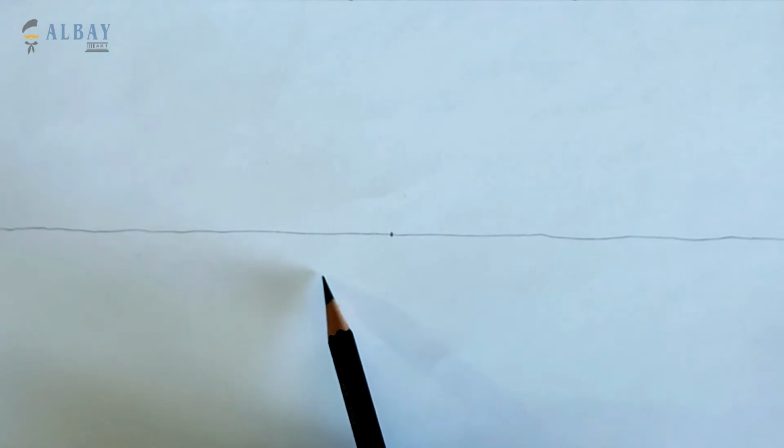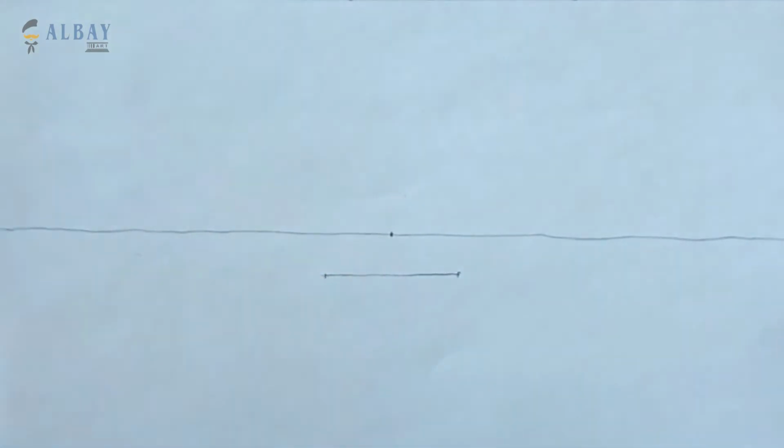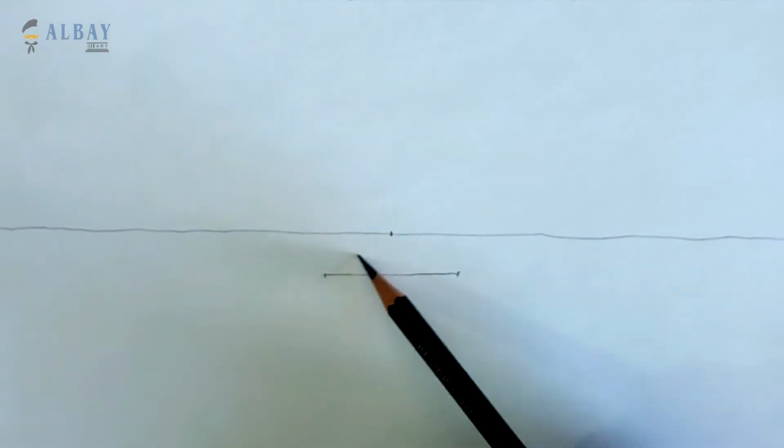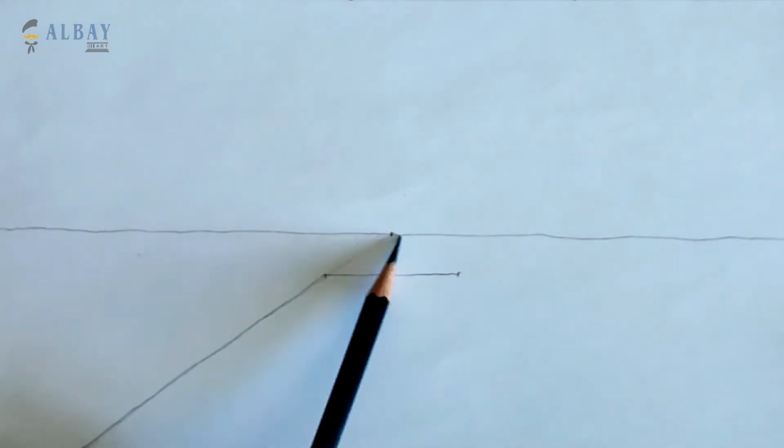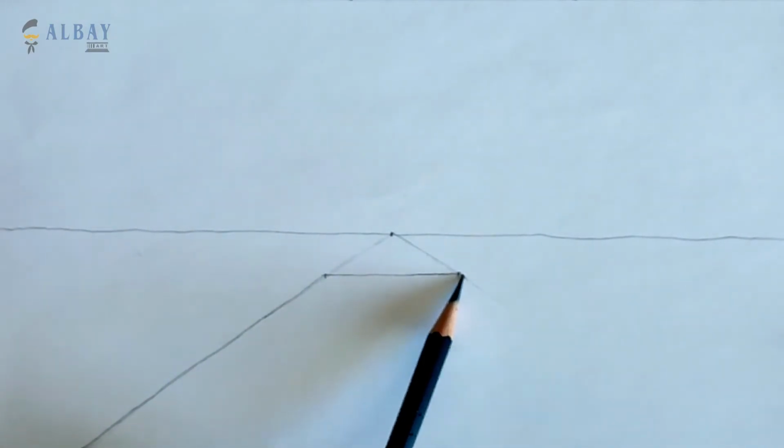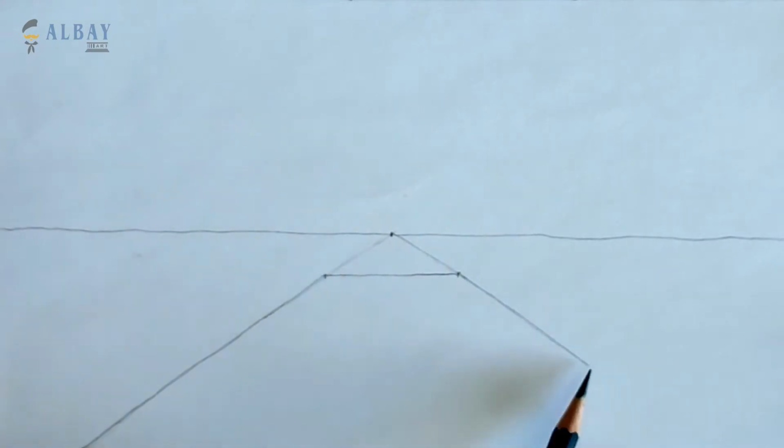Now we're going to draw this on paper. First, I draw a straight line parallel to the horizon line. This will be the top edge of a building. Now, starting from the vanishing point, I draw a straight line towards the bottom of the paper, passing through the left endpoint of the last line I drew. Now draw a line for the right side. If you find it difficult to draw straight lines, you can use a ruler.